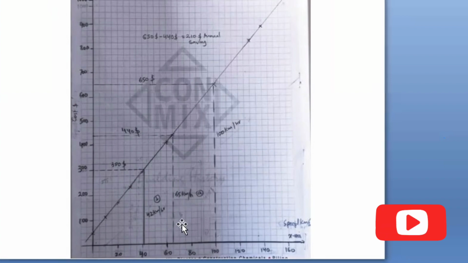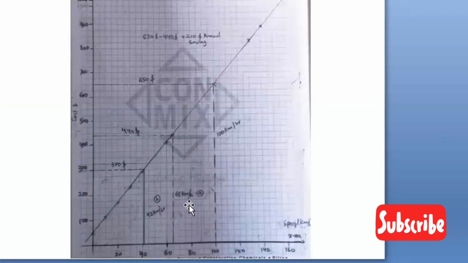And when he reduces his speed from 100 to 65 kilometers, the cost he spent is $440. So we need the difference of this $650 and $440. So we got $210 annual saving.